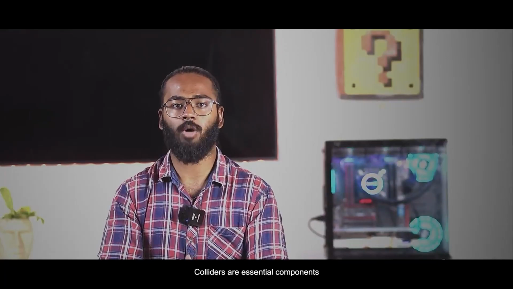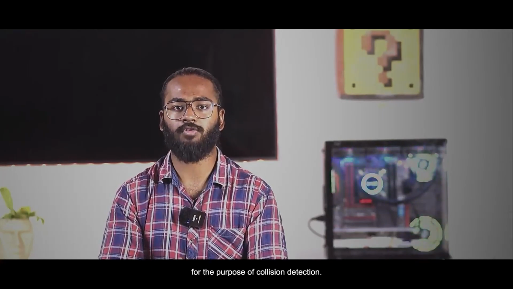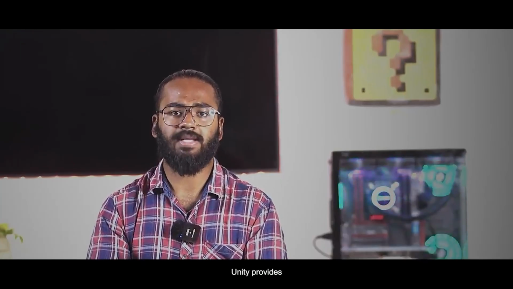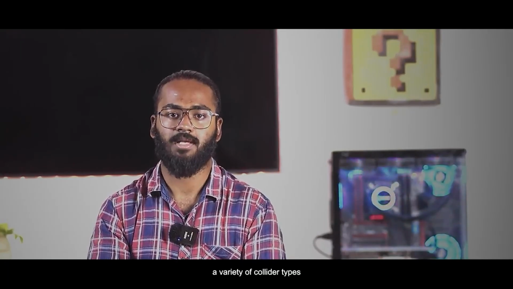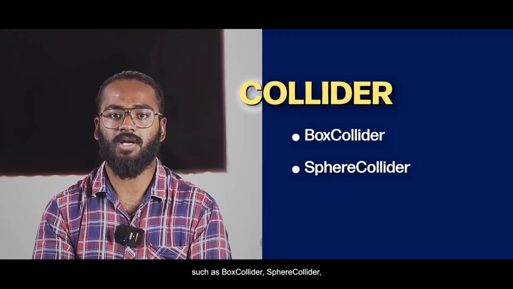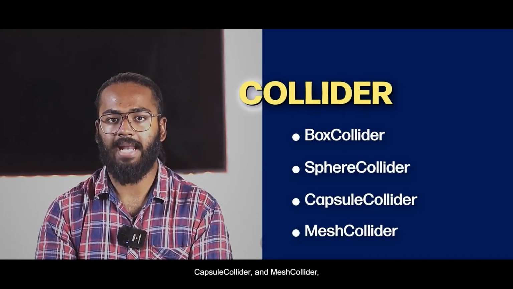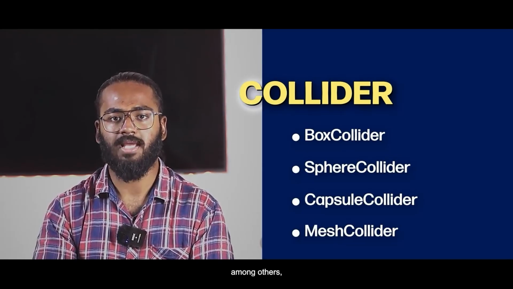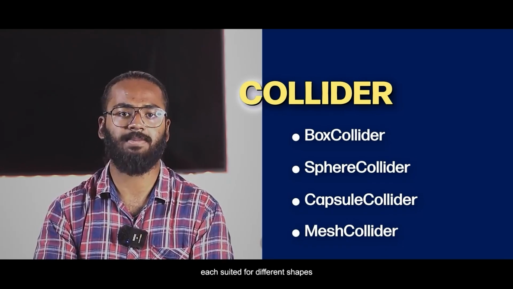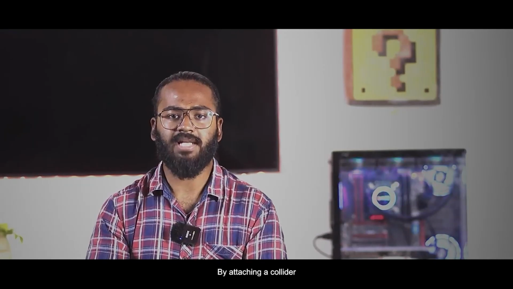Colliders are essential components in Unity game development to define the physical shape of game objects for the purpose of collision detection. Unity provides a variety of collider types such as box collider, sphere collider, capsule collider, and mesh collider, among others, each suited for different shapes and purposes. By attaching a collider component to game objects, developers can create realistic physics simulations and interactions between game objects.